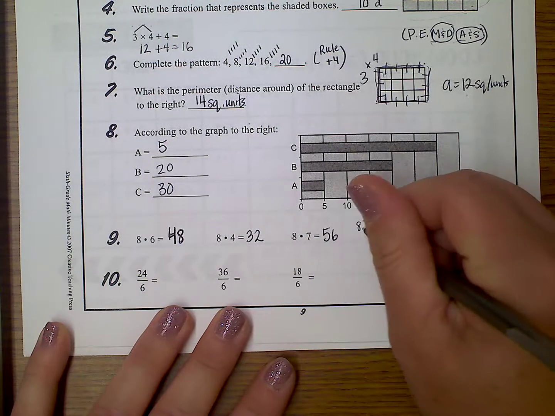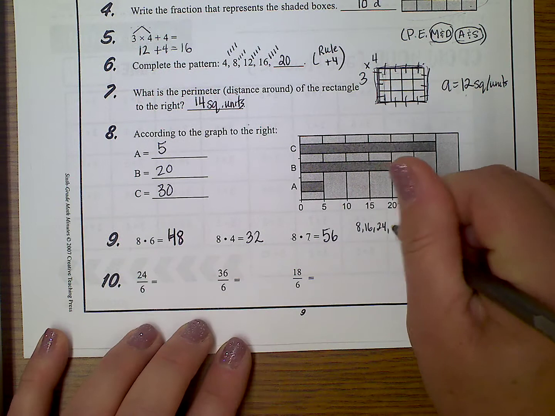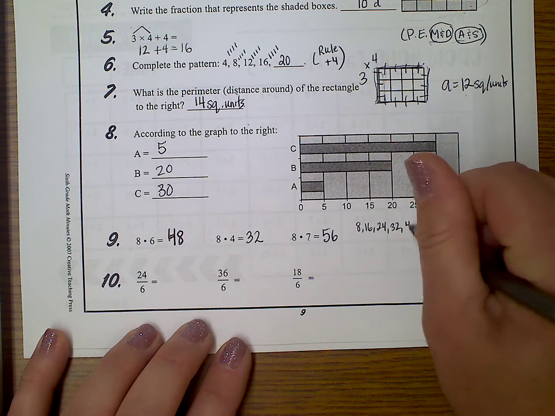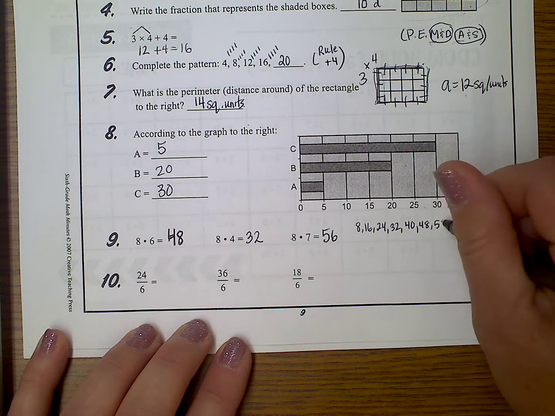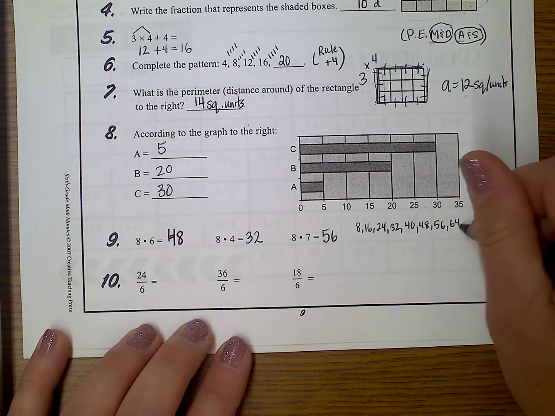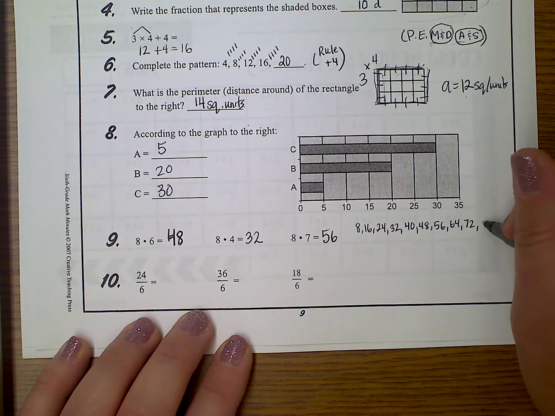8, 16, 24, 32, 40, 48, 56, 64, 72, and 80.